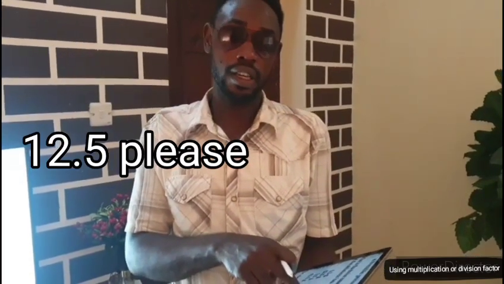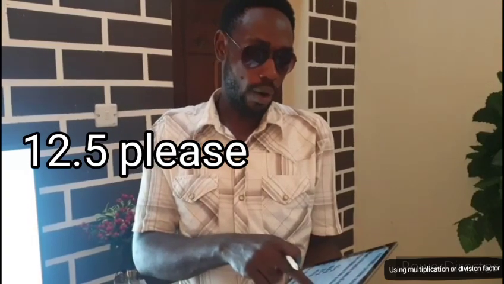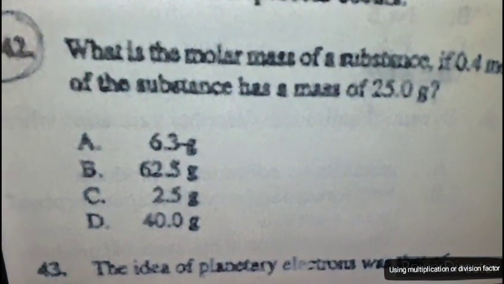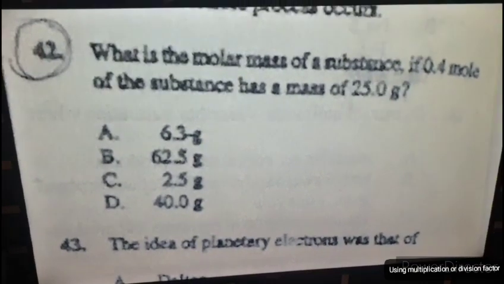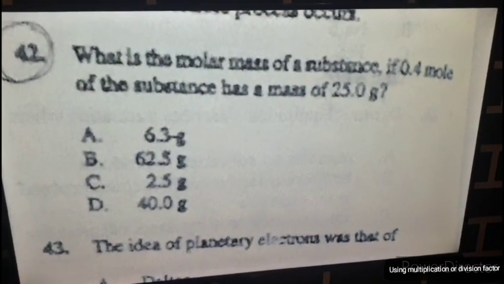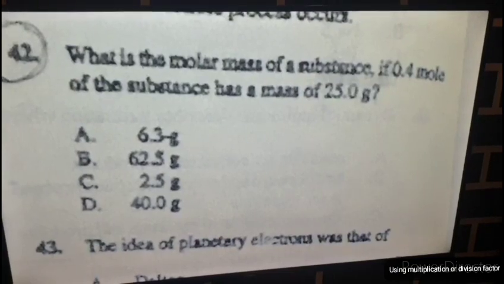Which automatically means that you have to multiply this 25 by 2.5. And when you look at the options, 25 times 2 is 50, and half of 25 is about 12.5. So our answer will not be less than 50. Option A says 6.3, so you don't consider that one. Option B says 62.5. Option C says 2.5. Option D says 40.0 gram.